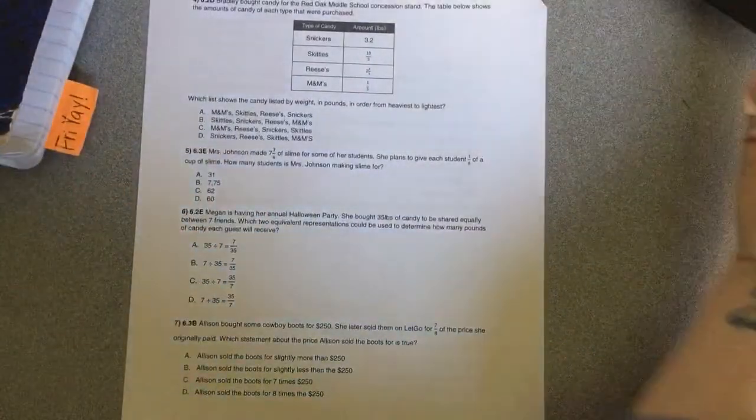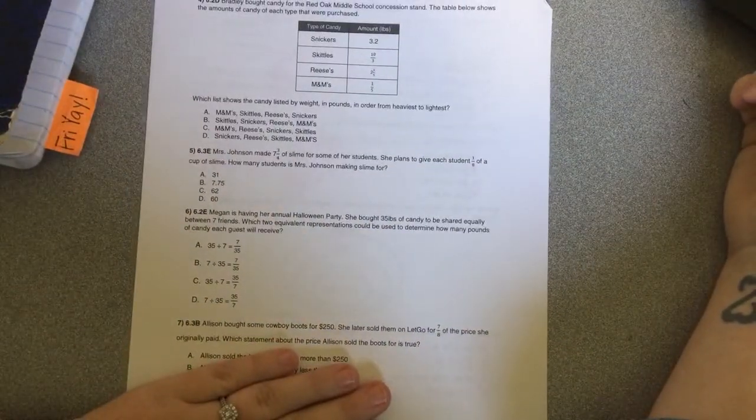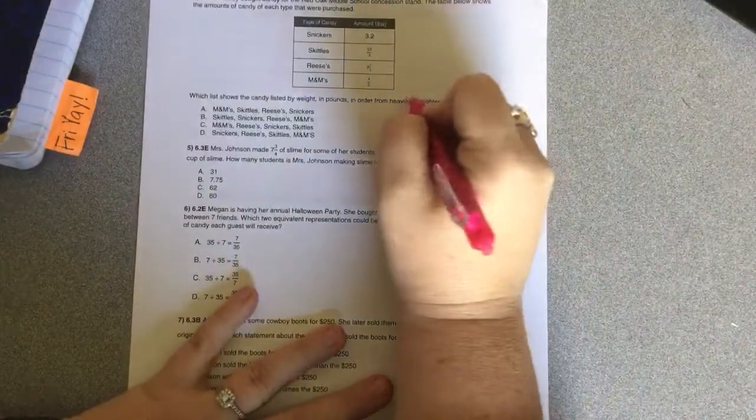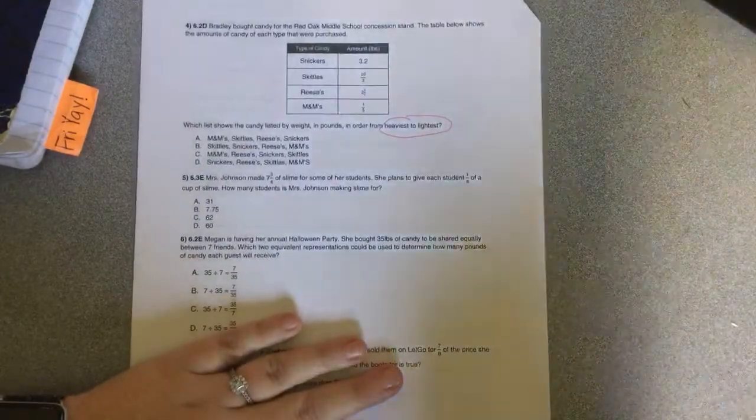Okay, let's do number 4. It says, Bradley bought candy for the Red Oak Middle School concession stand. The table below shows the amounts of candy of each type that were purchased. Which list shows the candy listed by weight in pounds in order from heaviest to lightest? So we're going from biggest to smallest.